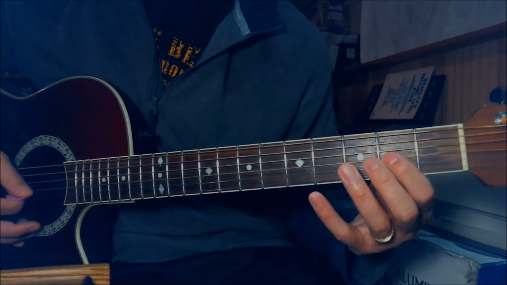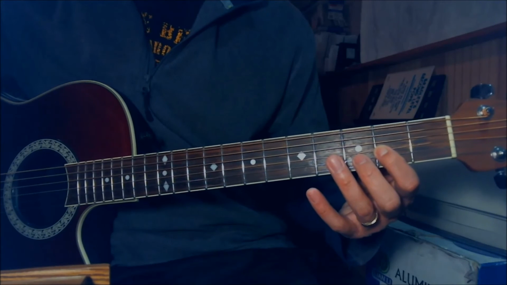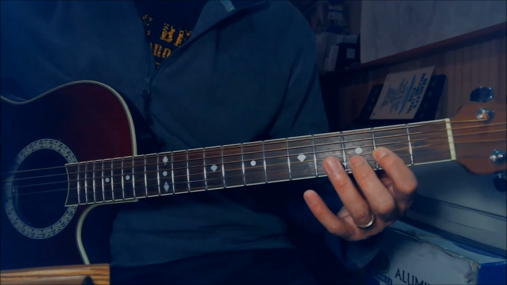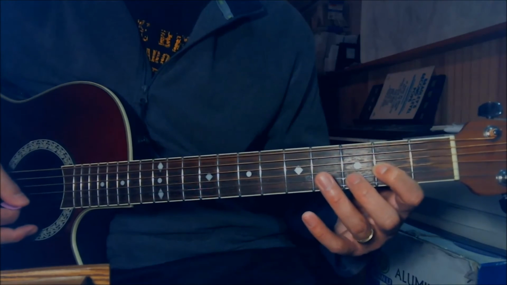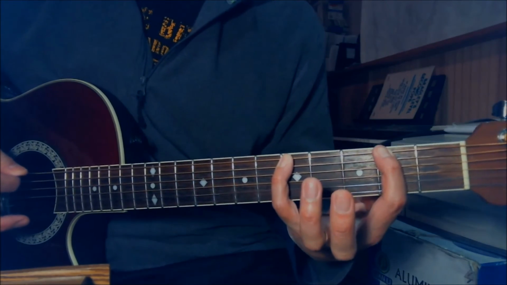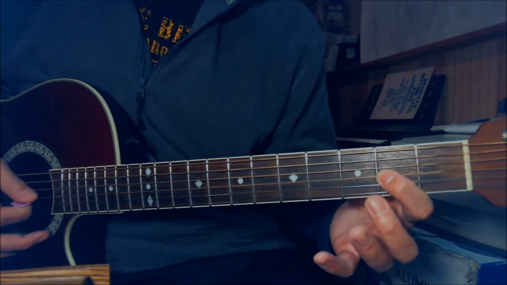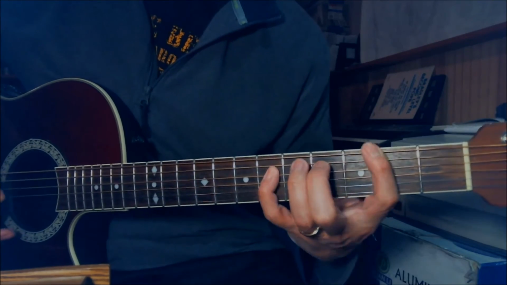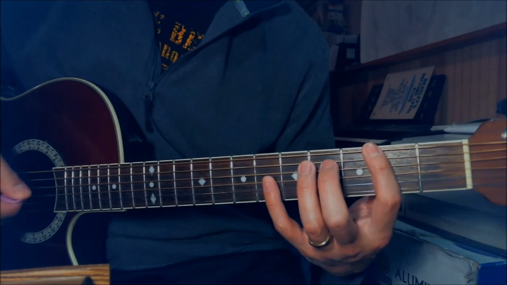Now the note we added here, second fret on the G string, is your minor third of F sharp. How do we know that? Because the minor third of F sharp would be an A note. That's what the second fret on the G string is. It's an A note. So this is F sharp minor ninth.